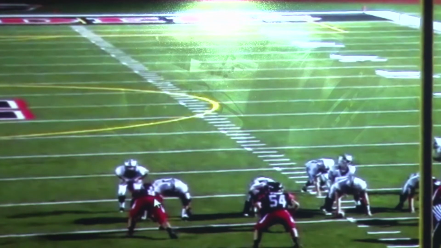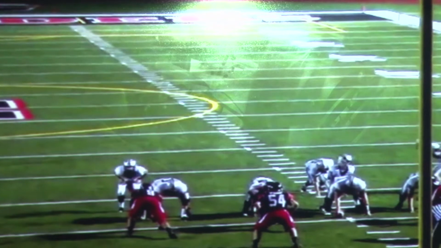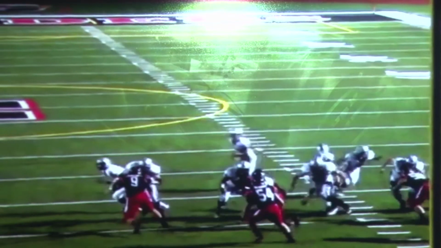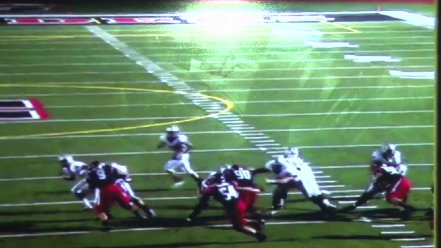And what Brandon does is he's going to take a step with that inside foot, and he's trying to keep his left hand on the outside and his right hand in the middle of his chest. He's going against a great football player going to Northern Illinois from Prairie Ridge. And look at his leverage right now. By his first step and his first read, his helmet has already beaten the young man from Prairie Ridge.